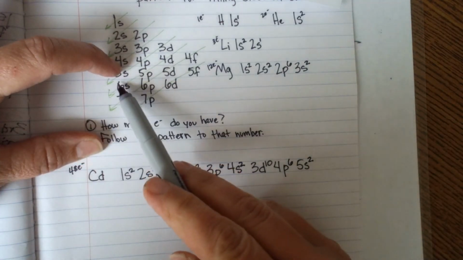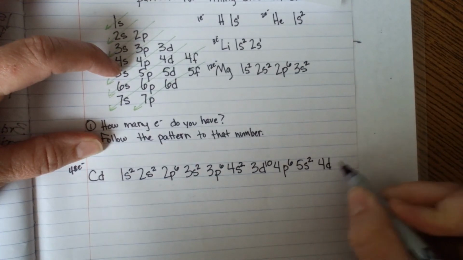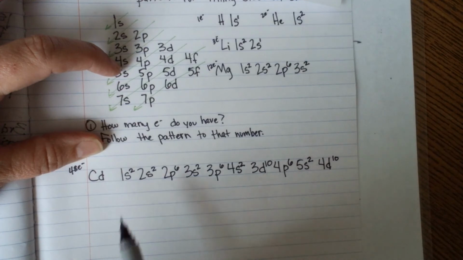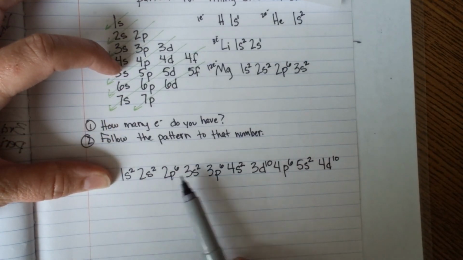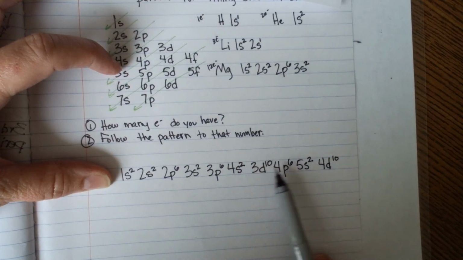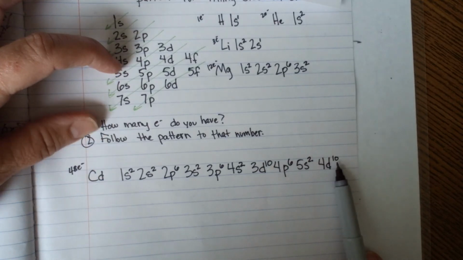So I'm going to go 5s, 4d, and d can hold 10. So let's count them again, make sure we got it right. There's 2, 4, and 6 is 10, 11, 12, 18, 19, 20, 30, 36, 37, 38, 48, which is what we needed.